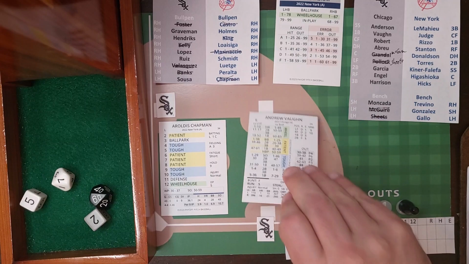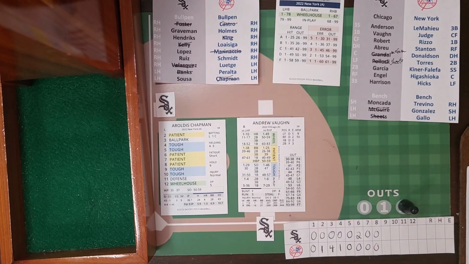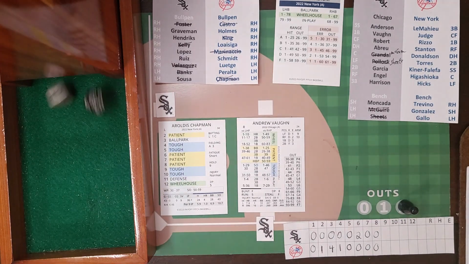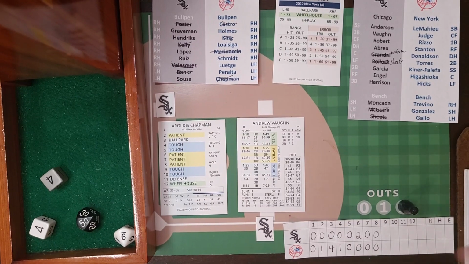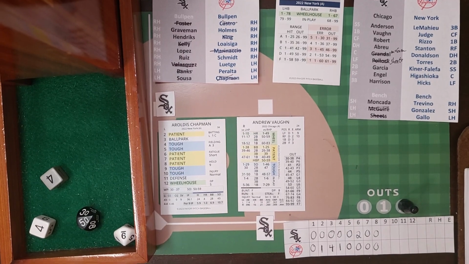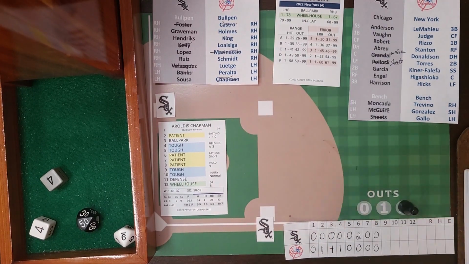And due up is Andrew Vaughn. He hits left-handers at a .307 clip, and he is the tying run. 8 is Patient, 59, and that's going to be a base hit. Base hit for Vaughn. Anderson runs at 8, so with 2 outs, he gets the extra base automatically, going to third. Scoring is Garcia. It's now 6-4. Yankee lead has been reduced to 2 runs.